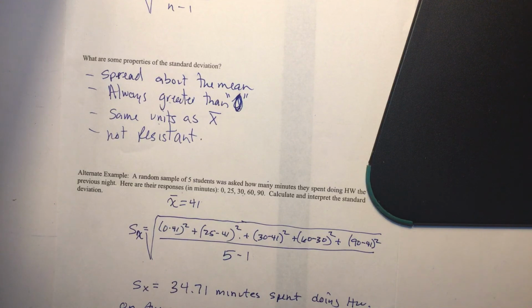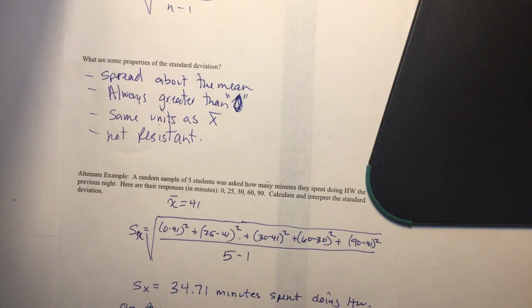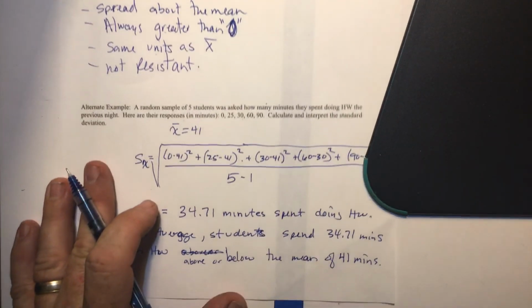above or below the mean of 41 minutes. That's one way to state it. Oh, you guys can't see that. I apologize.